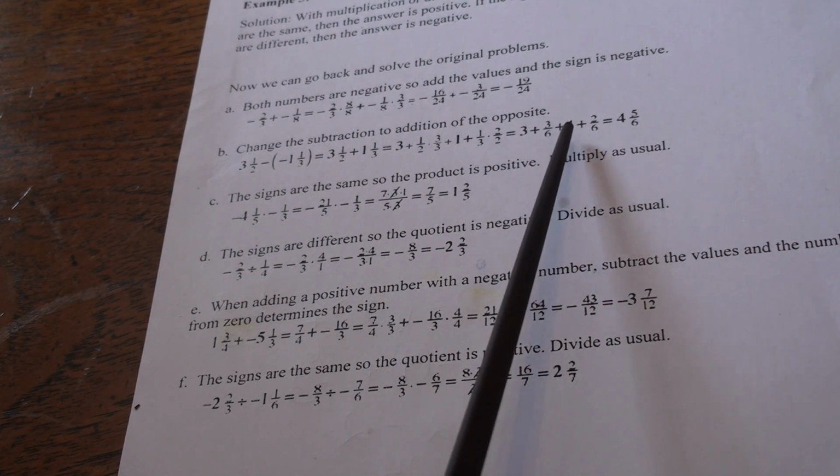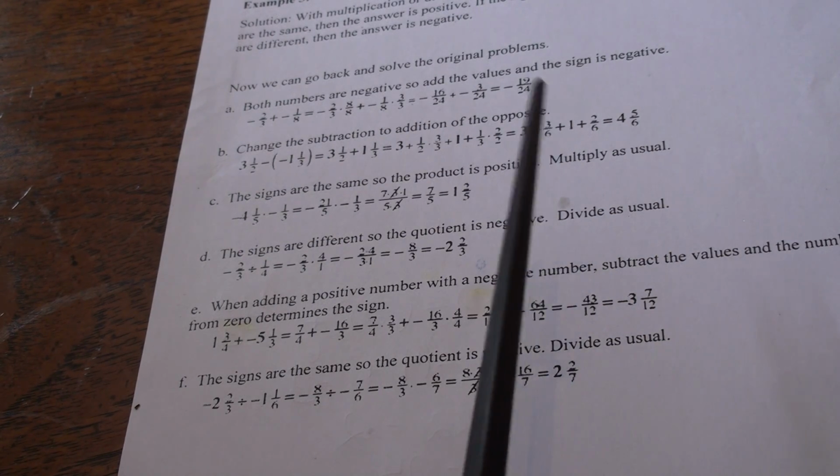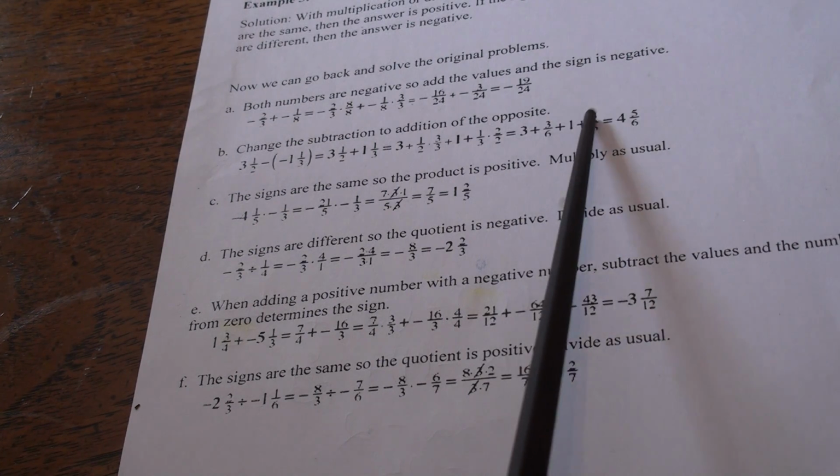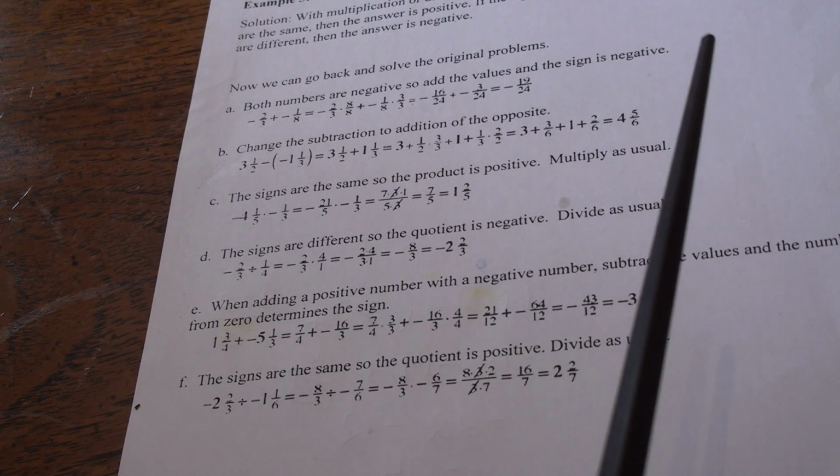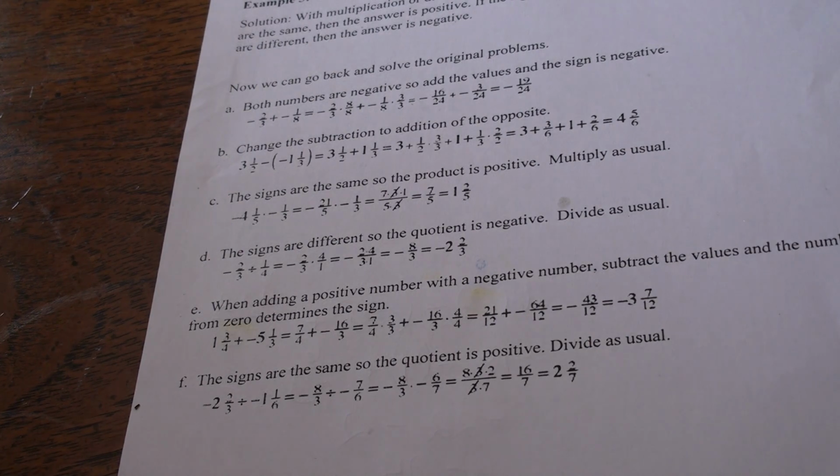So I have 3 plus 1, which gives me 4 for my whole number. 3 plus 2 gives me 5 for my numerator. And again, your denominator will stay the same. So your final answer is 4 and 5/6.